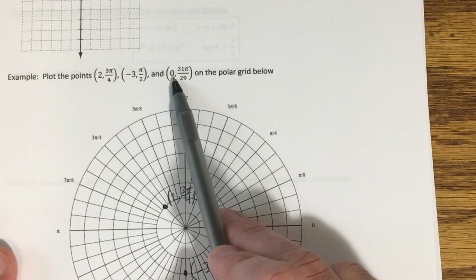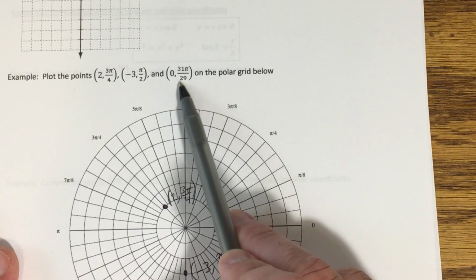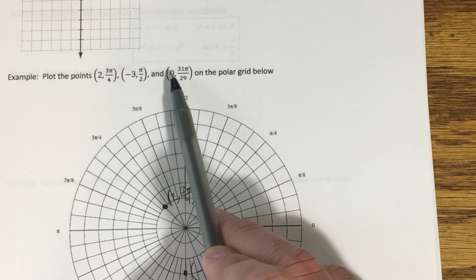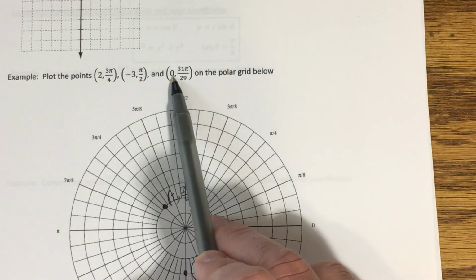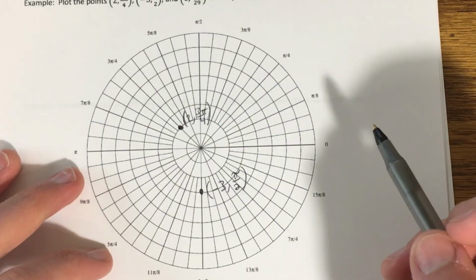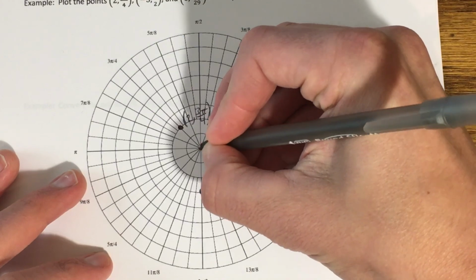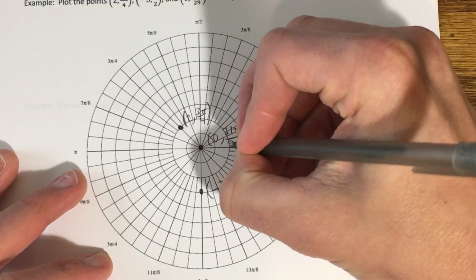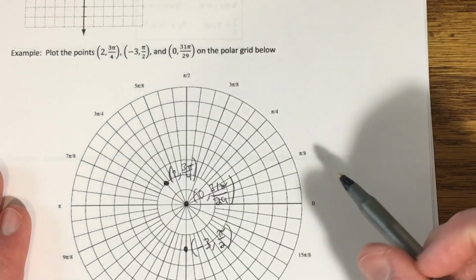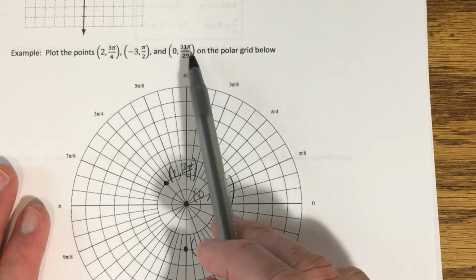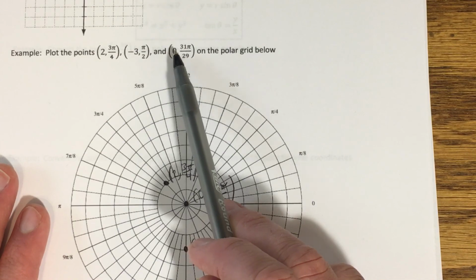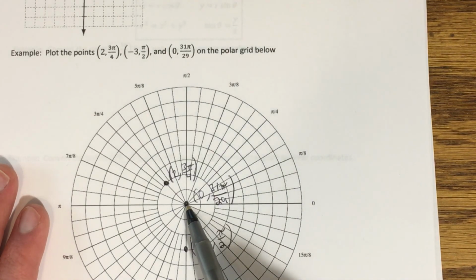Finally, this point I want to plot (0, 31π/29). You notice the angle here is a bizarre one. It turns out that's not going to matter. So r in this case is 0. That means we're 0 units away from the pole, which means this point belongs at the pole. (0, 31π/29). Now, the idea here is that the angle in this point could have been anything. As long as r is equal to 0, we're always talking about the exact same point.